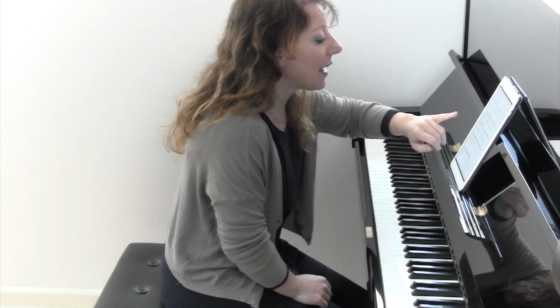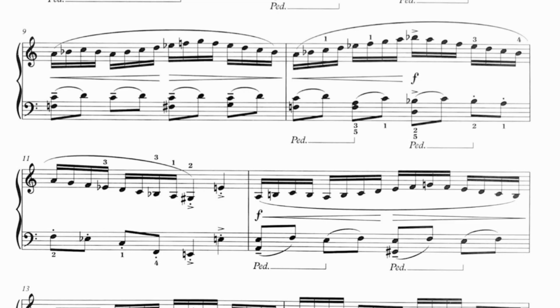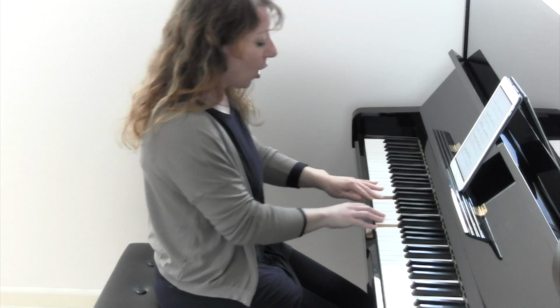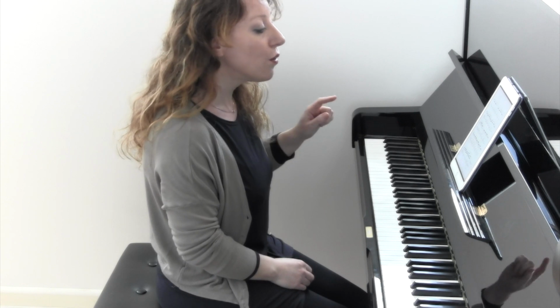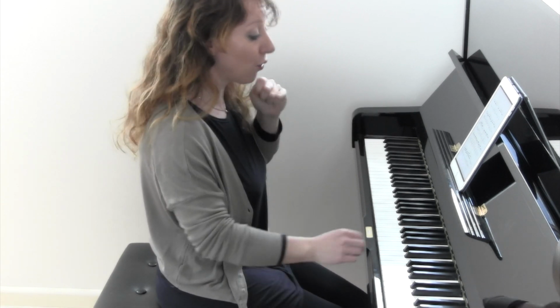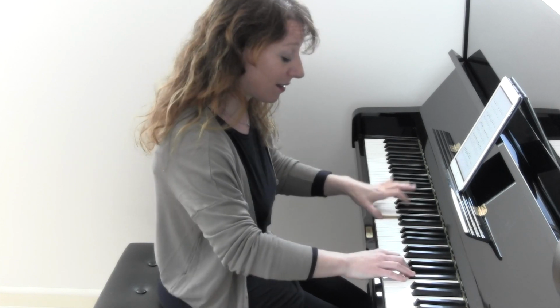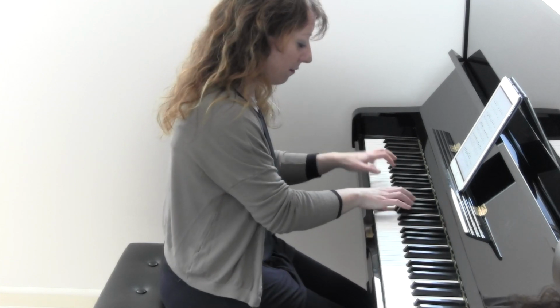Okay, then this bar here, what I do here, I also reduce the pedal, because there's no pedaling here in all this scale, just at the beginning. More intense, a little bit more aggressive.